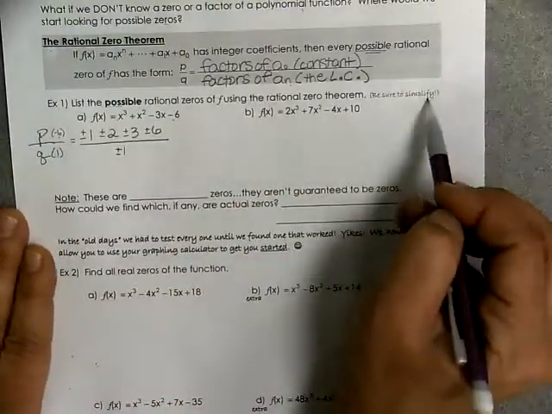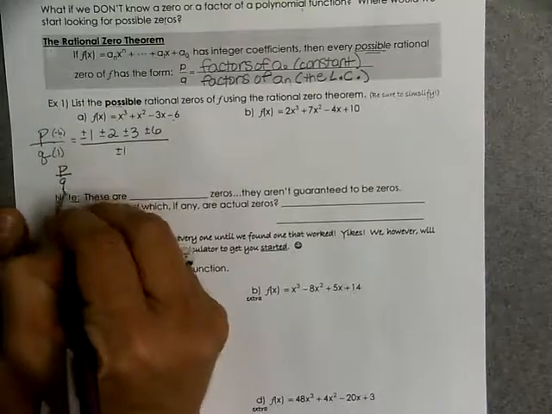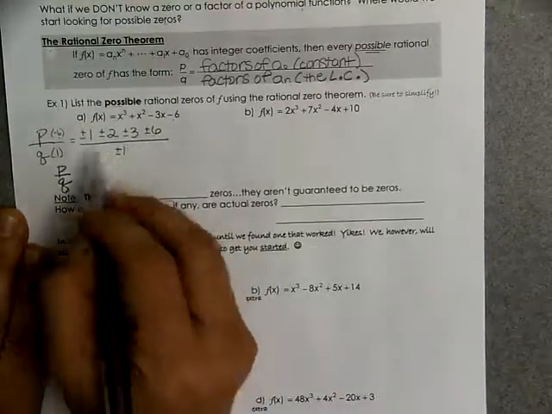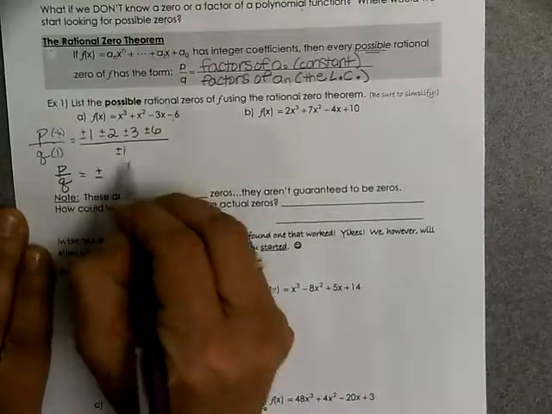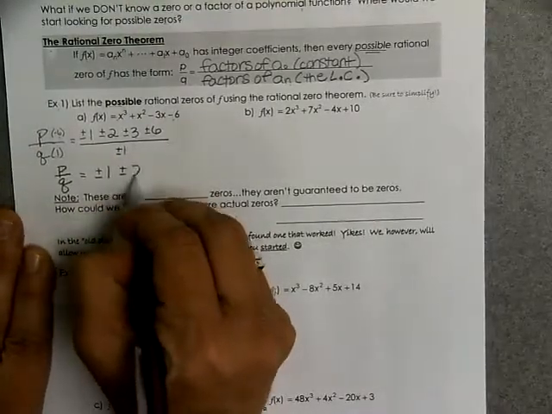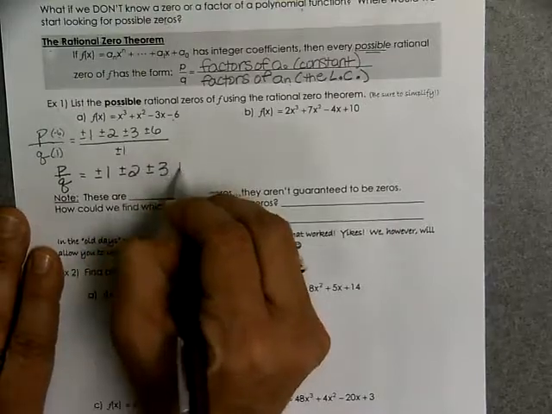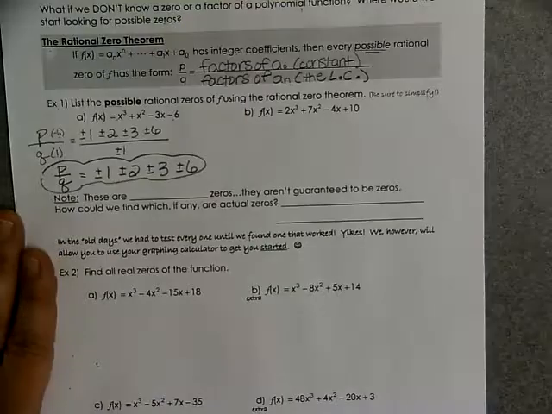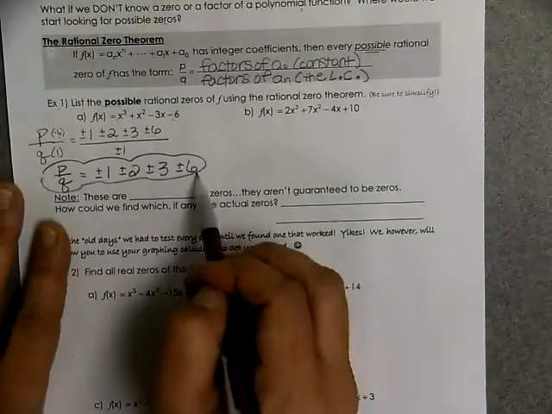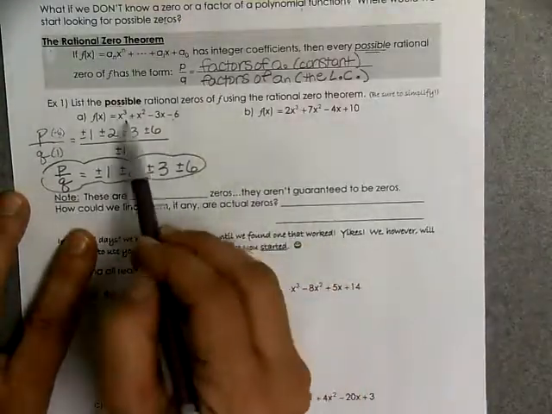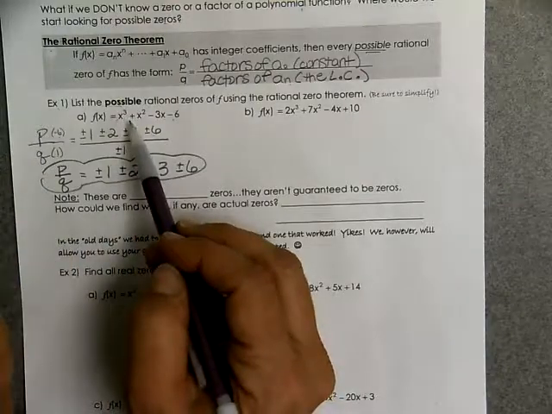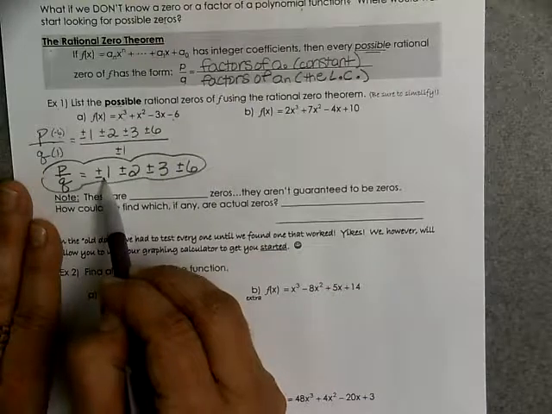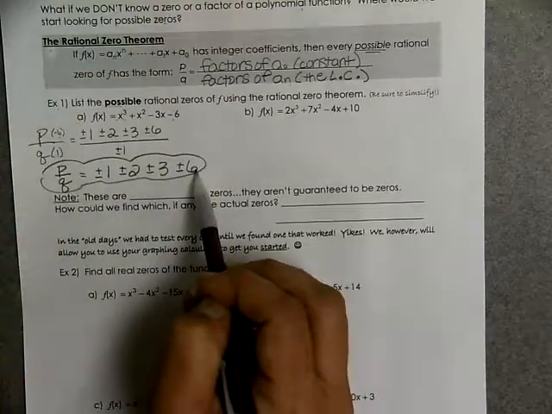Then it says to be sure to simplify. What that means is to take every one in the numerator and divide by the denominator. Since we're dividing by 1, we're just going to have plus or minus 1, plus or minus 2, plus or minus 3, plus or minus 6. The reason this is significant is that there are an infinite number of possibilities, and now we've whittled them down to 8 different ones to try.